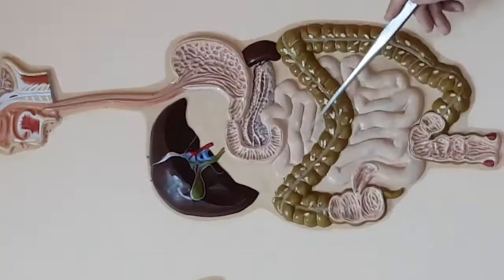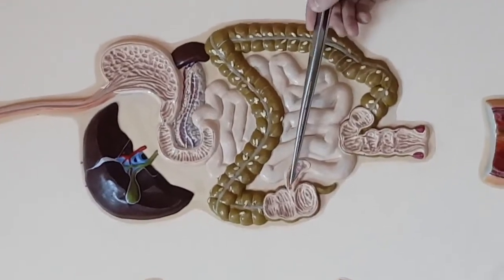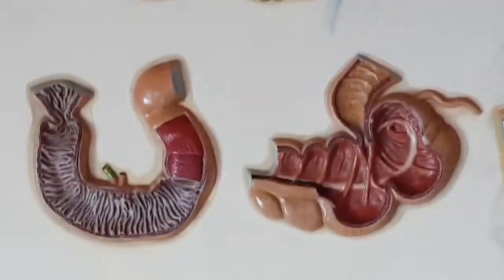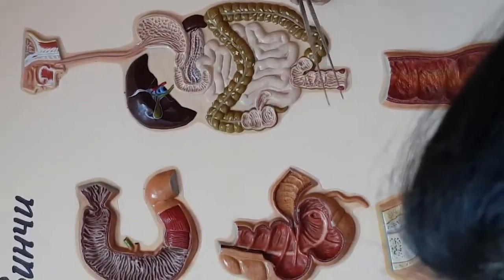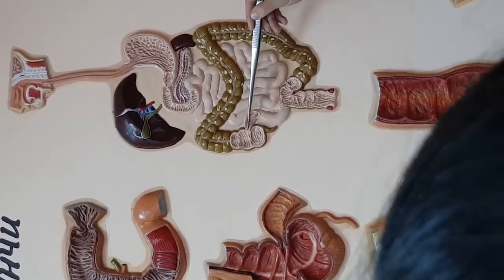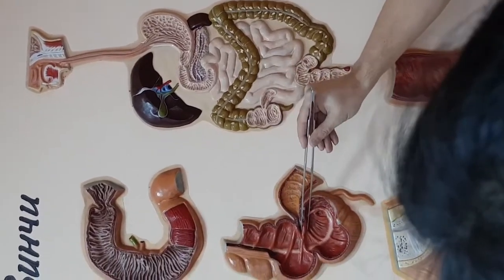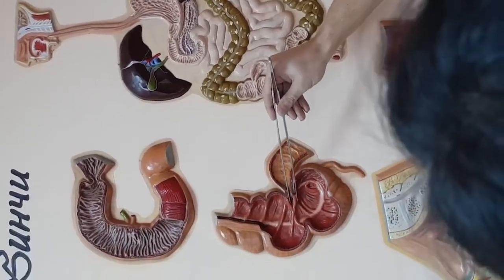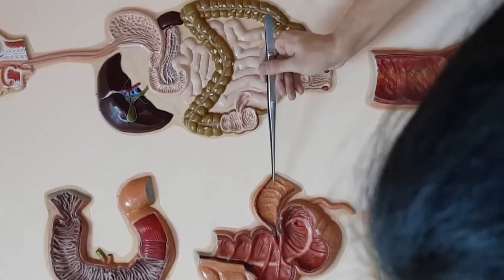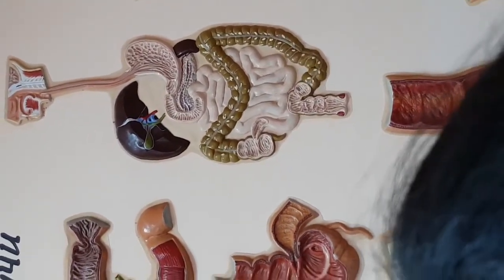Then the small intestine is the longest part of the digestive system. It goes like this, and finally here it empties into the large intestine. It empties into the cecum. The first part of the large intestine is the cecum. And here also there is a sphincter, and also a valvula, two folds, and these folds can control the passage of this undigested food into the large intestine. That's all.